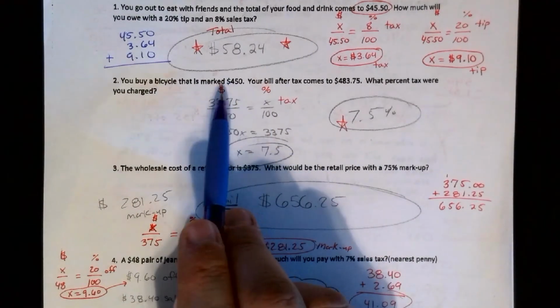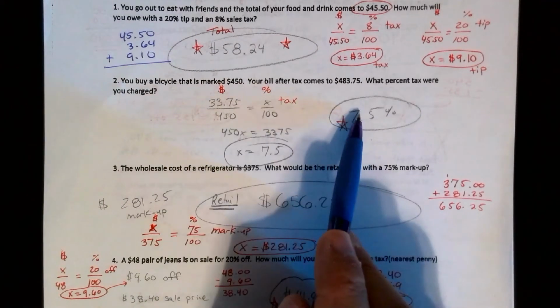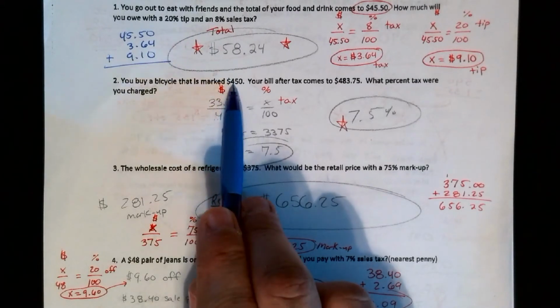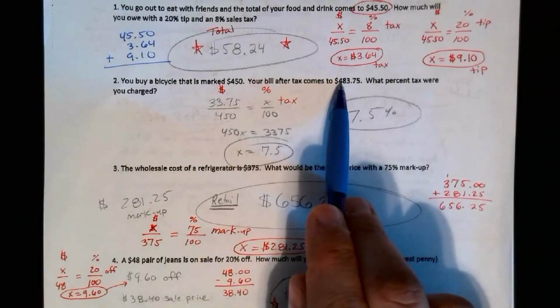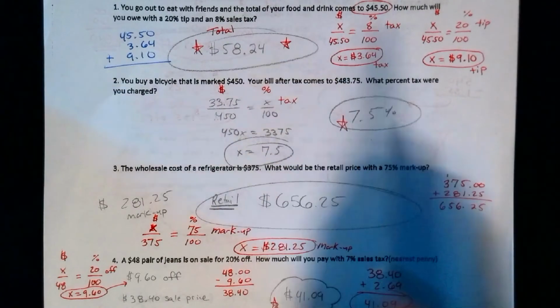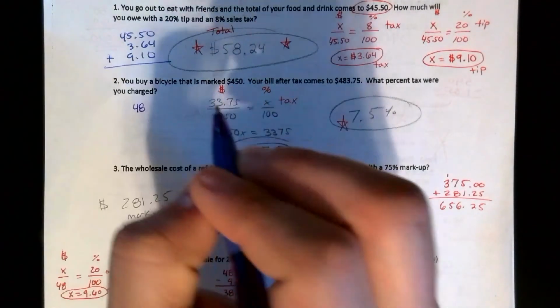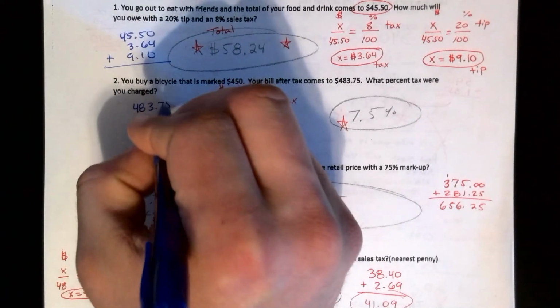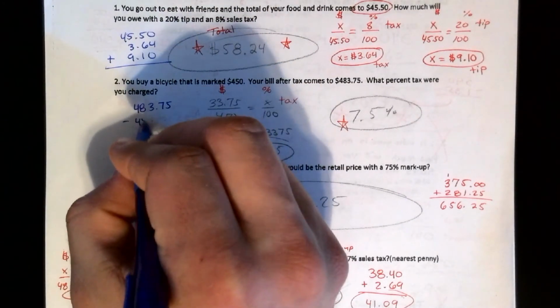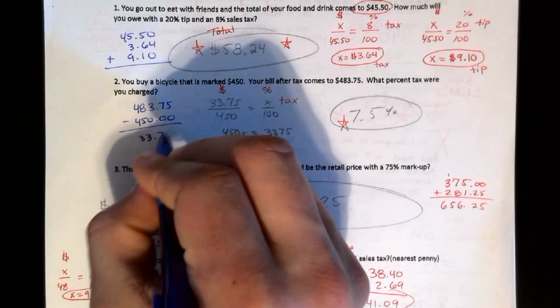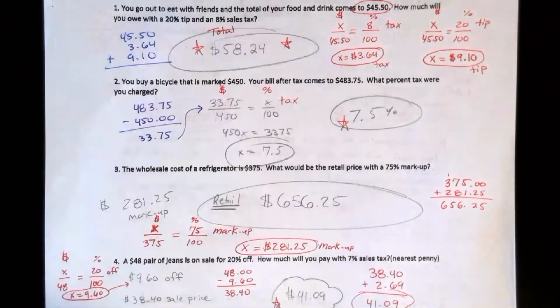Here, it was asking how much tax was. The key here was that you had to find out how much money tax was. If it was $450 before tax, it was $483.75 after tax. You had to do the separate step of, well, how much money was tax? So you had to subtract. That's how I got my $33.75. Once I have that, I can plug in $450 and $33.75 and find out that tax was 7.5%.